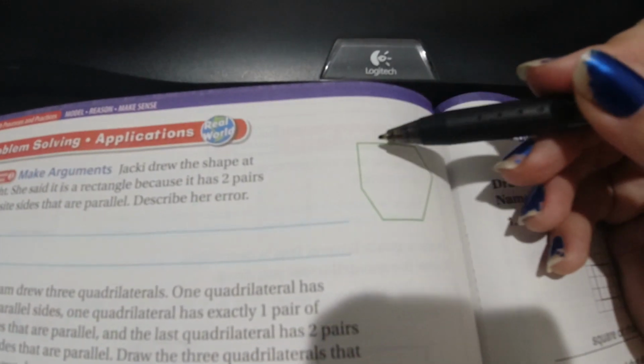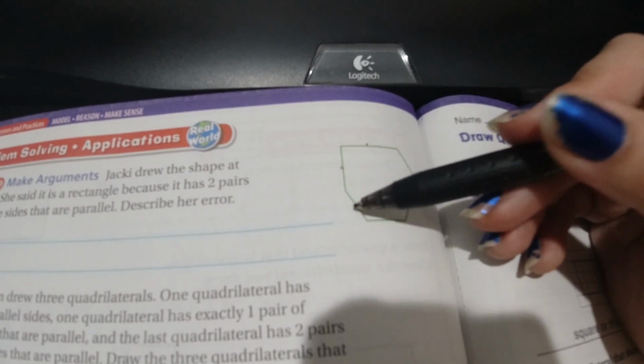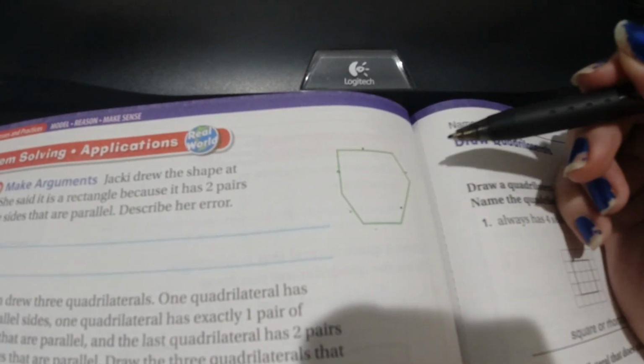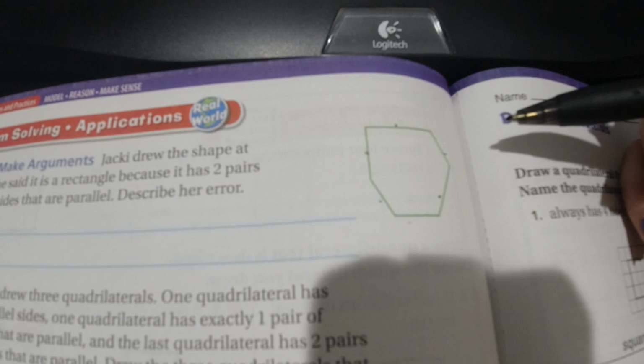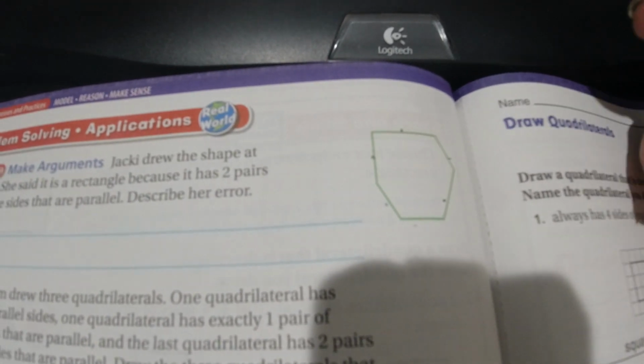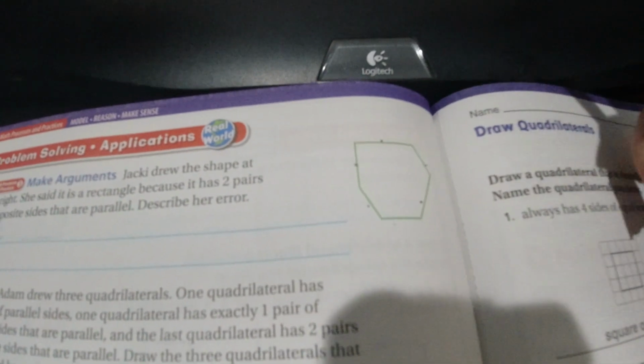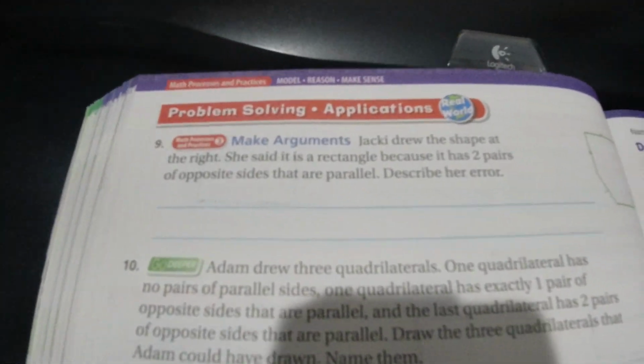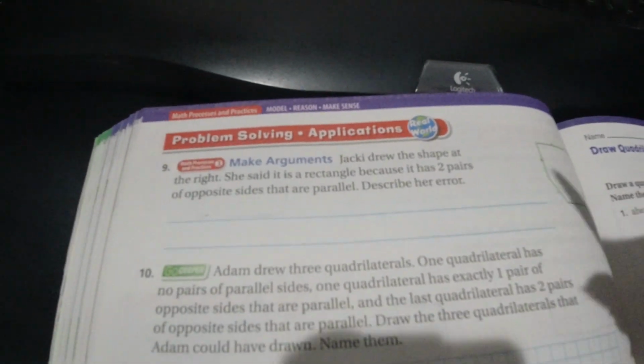She said that it's a rectangle because it has 2 pairs of opposite sides that are parallel. So first I'm going to count the number of sides. 1, 2, 3, 4, 5, 6. So I have 6 sides and 6 angles. So that means that it's not even a quadrilateral. It's a hexagon because it has 6. So that alone tells me that it's not a rectangle.